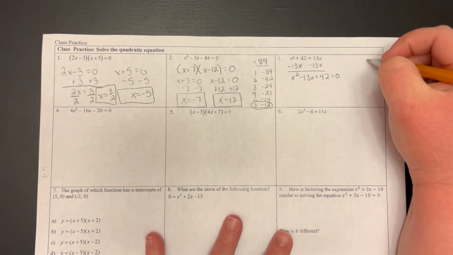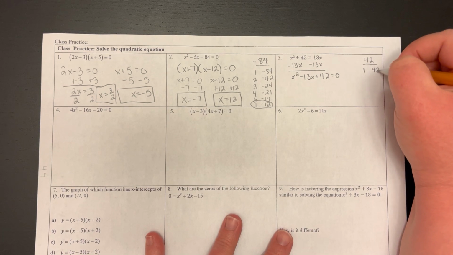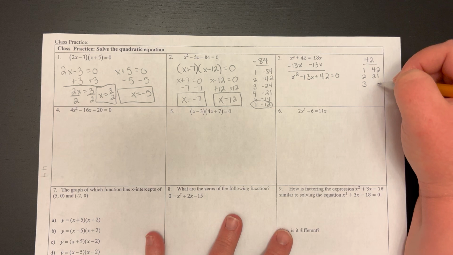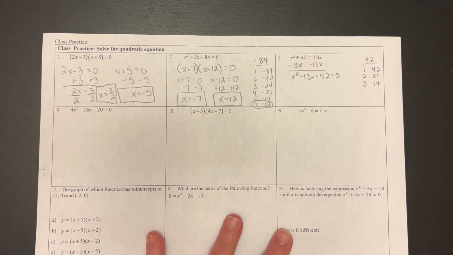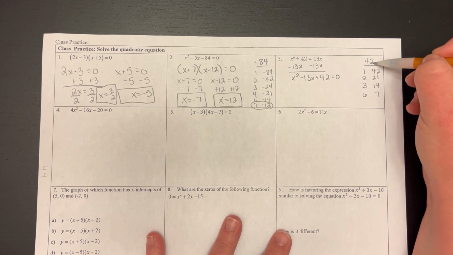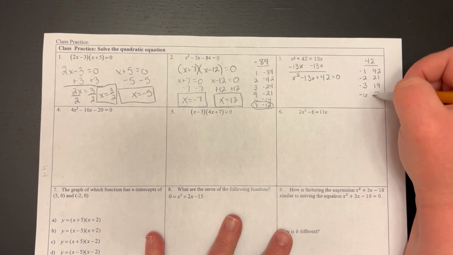Now I can factor. Find all the factors of 42. So I have 1 and 42, 2 and 21, 3 and 14, 4 doesn't work, 5 doesn't work, 6 and 7. All right, this time it's positive, so my signs have to be the same, but the middle is negative, so everything is negative.